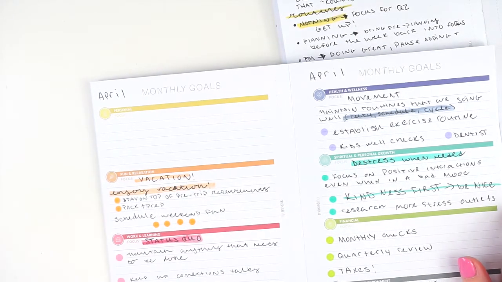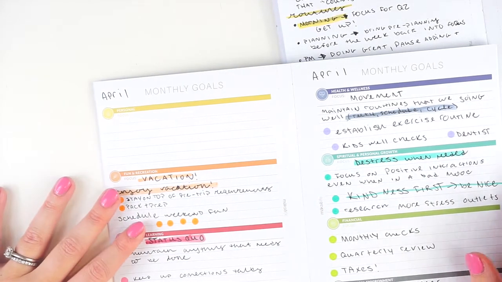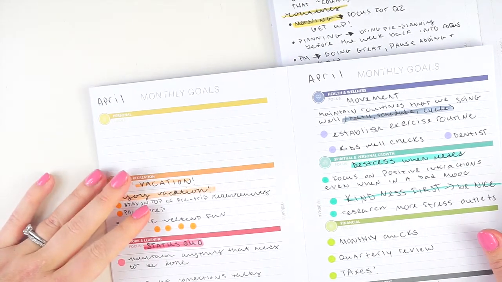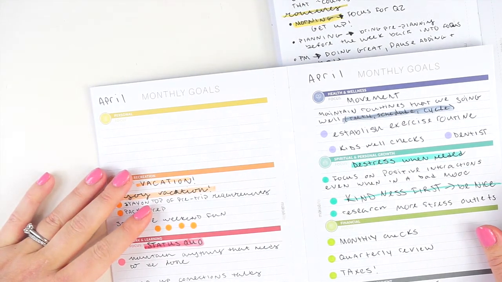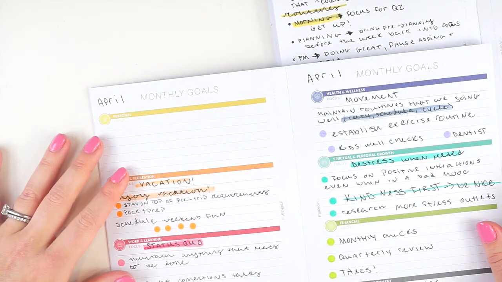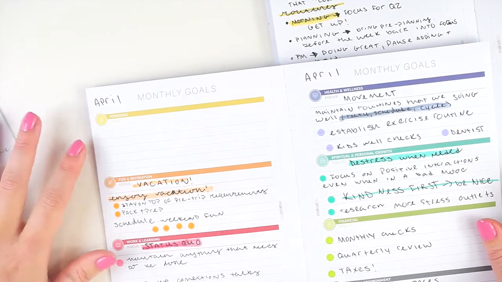Okay, so personal goals. I don't really know what I want to do here. I'm going to pause on the creative stuff and think more about that. I'm also going to be gone for a whole week.